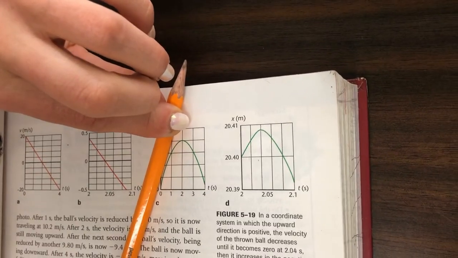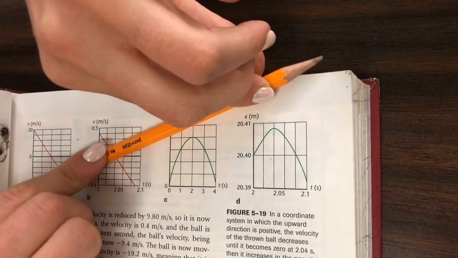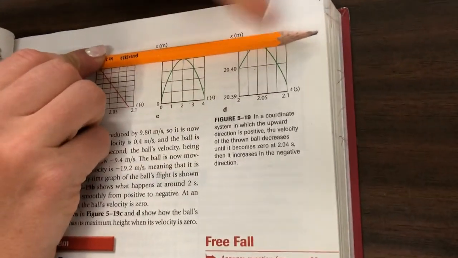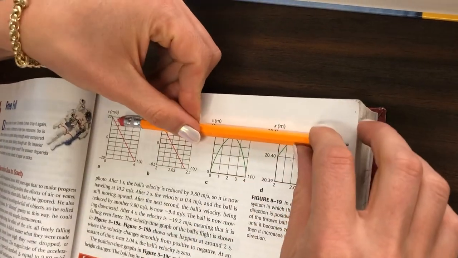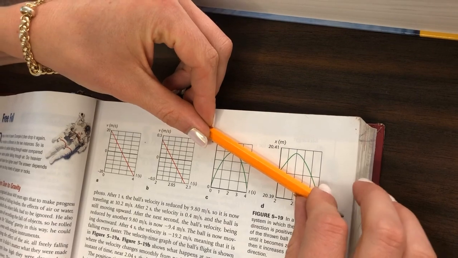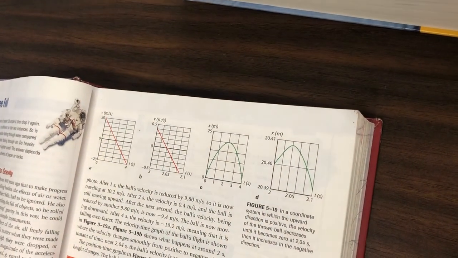Right here it's going a little slower, a little slower, a little slower. And at the top, our slope of velocity is 0, which means it's not even moving, right? At the top. Yeah, it's slowing down. And then it starts falling, speeding up, faster. But it's in the negative direction.